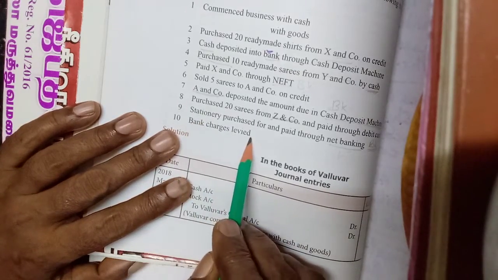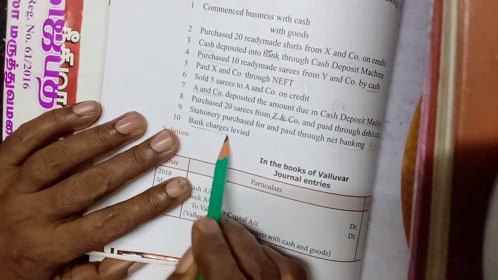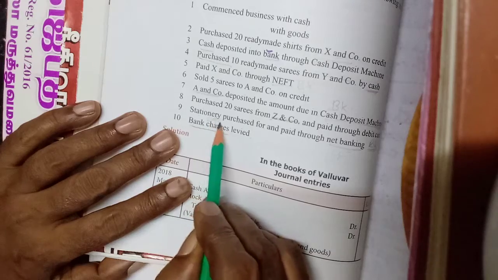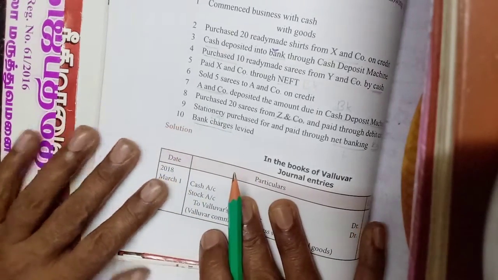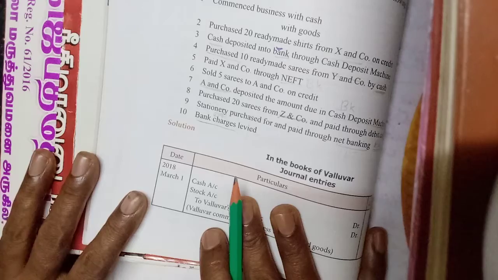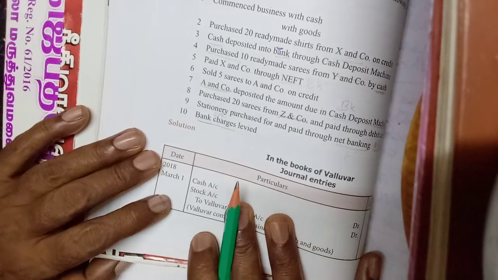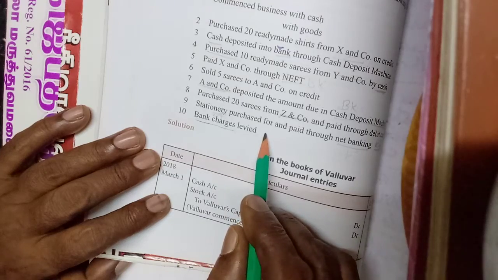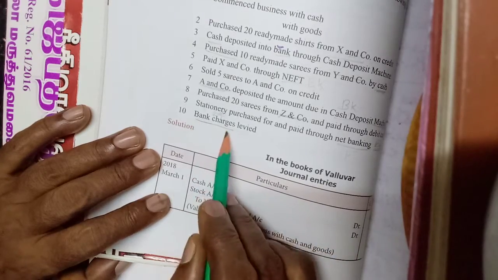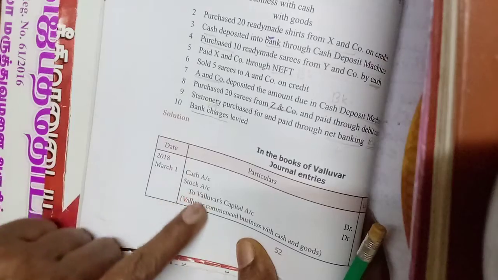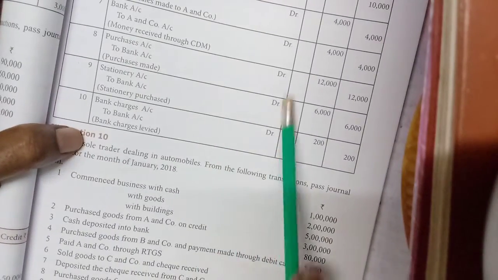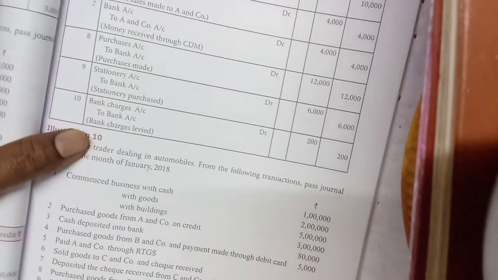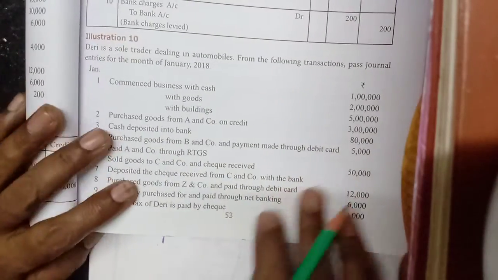Bank charges levied. Okay, here bank charges is also an expense. That should be debited. And bank charges if they levy, our bank account is the giver. The bank account balance will get reduced. Okay, so bank is the giver, so we should credit bank. Bank charges account should be debited. See, everything is written here. Okay, everything. Afterwards you check whether what I have said is there.